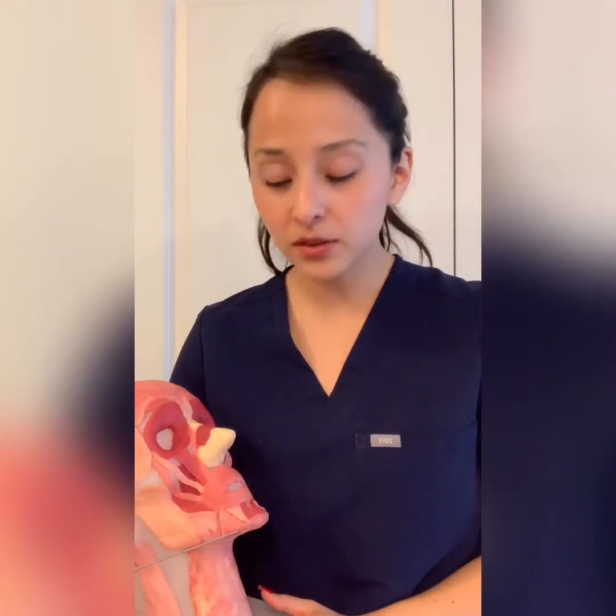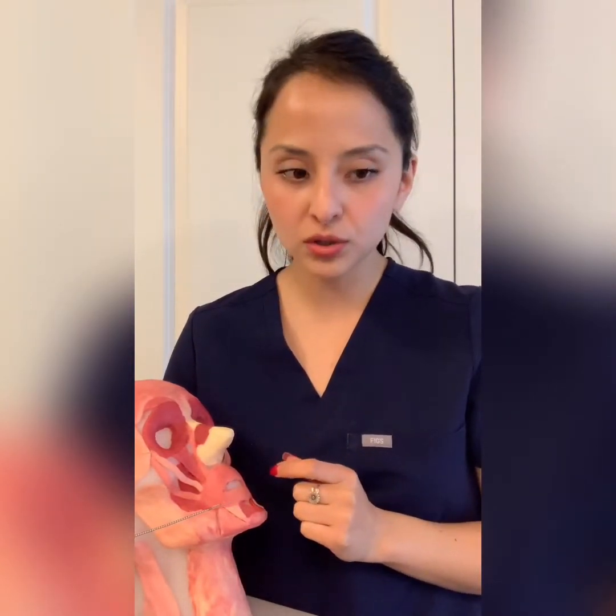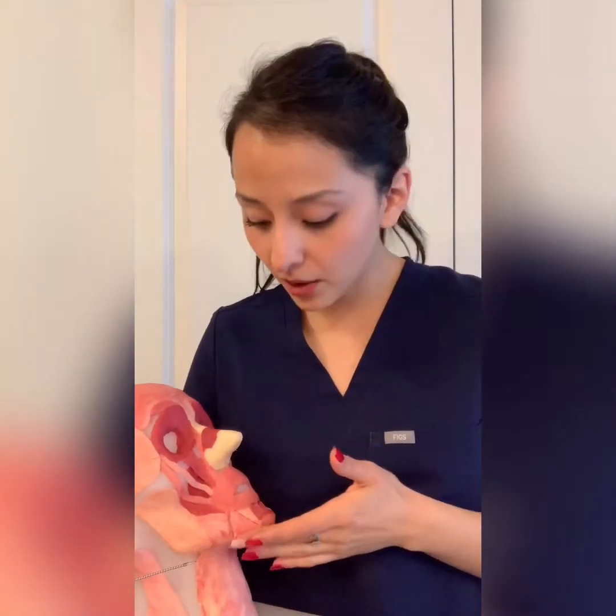The origin of the depressor angulus oris is along the line of the jaw, and the insertion is in the skin and the muscles at the angle of the mouth. The depressor angulus muscle helps to form the natural facial mark angulus oris eminens, which is this one in the corner of our mouth.